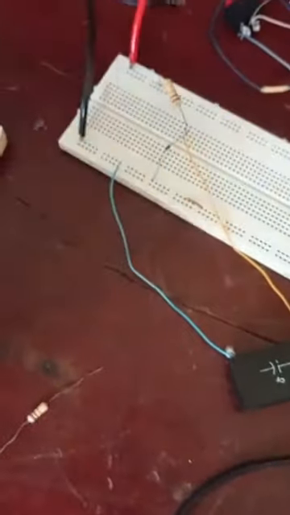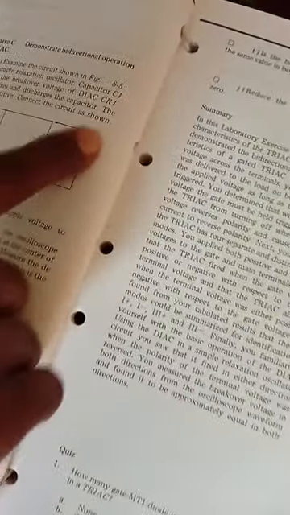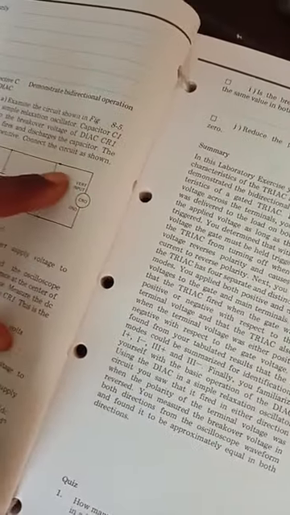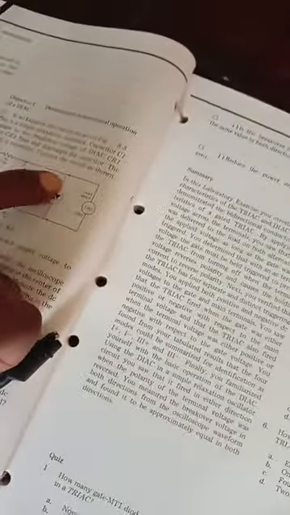So this is the circuit. You can see that it's a very simple circuit. That's what we are asked to do. So then we need to connect our oscilloscope now. Connect the positive to the upper part of that diac. So we have to connect it.